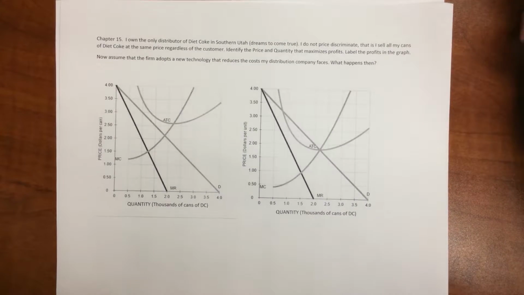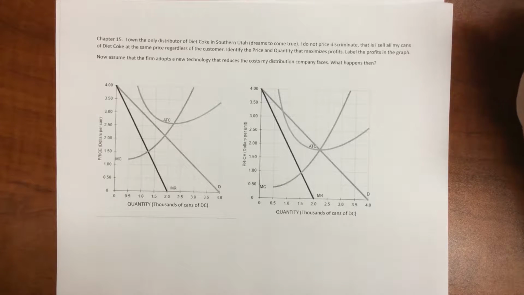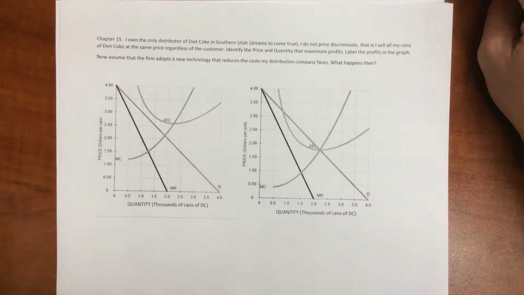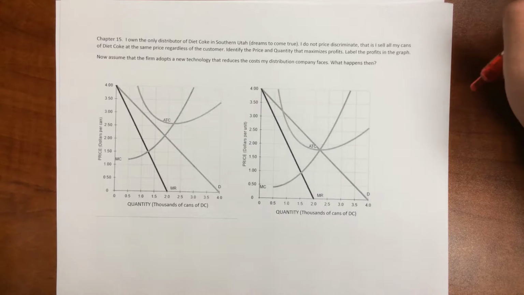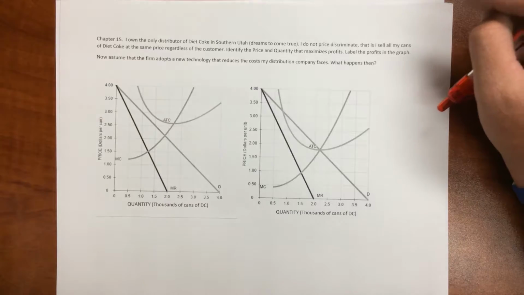Here's another example in chapter 15. And so here's the setting. I, Dr. Josh Price, own the only distributor of Diet Coke in southern Utah. I do not price discriminate. That is, I sell all my cans of Diet Coke at the same price regardless of the customer.